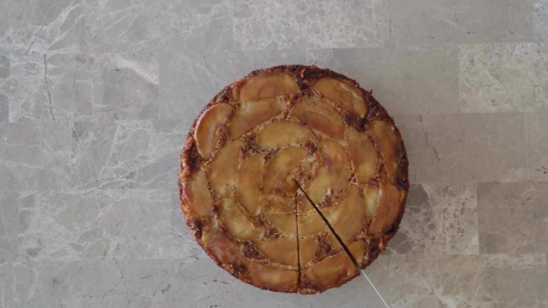And this cake, just like any other fruit cake, tastes the best after 12 to 14 hours.